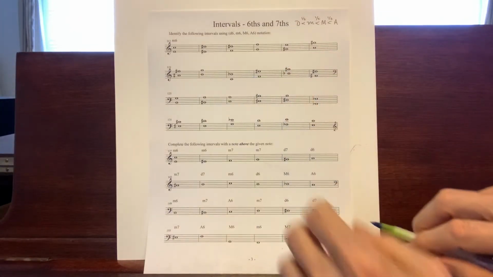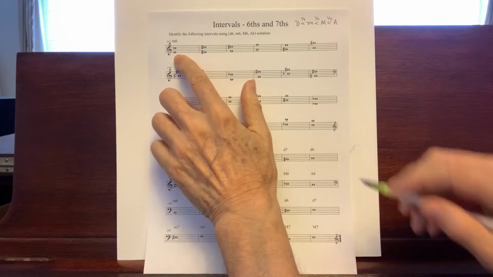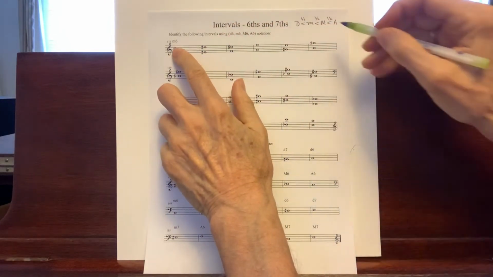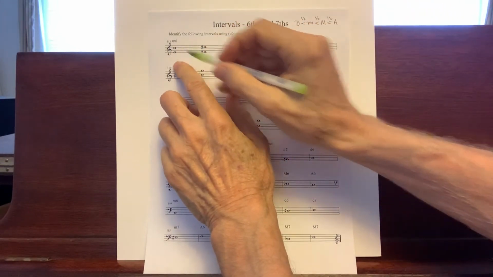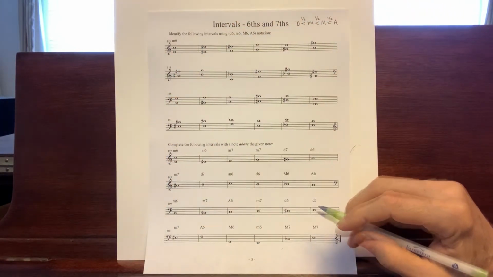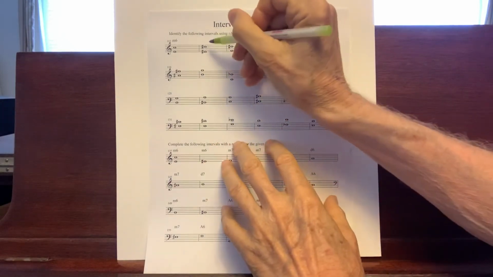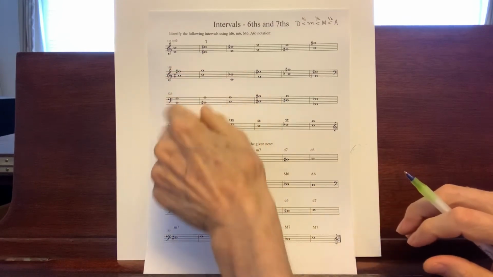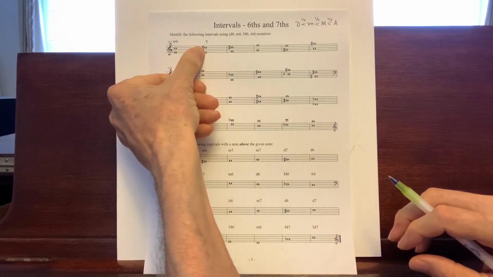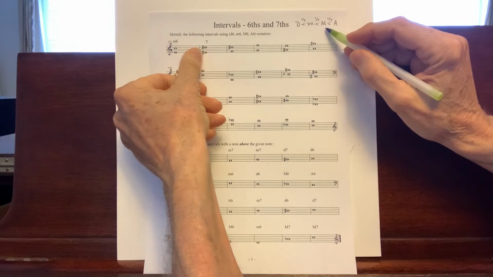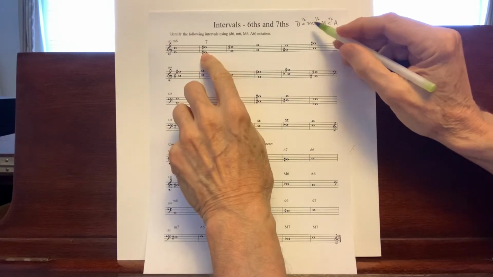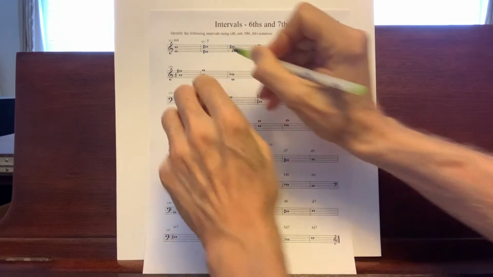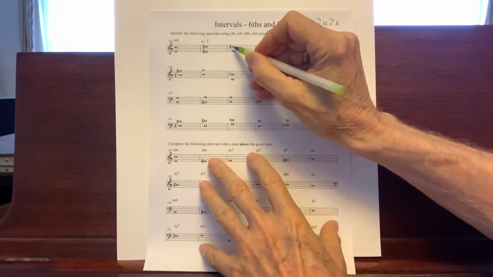So the first thing I realize in the first example is that I have an interval of a 6th, and I know that E to C sharp is a major 6th, therefore E to C is a minor 6th. And E sharp to D sharp is some kind of 7th. What do I know? Well, I can't use the E sharp on the bottom, but I know that E to D sharp is a major 7th. Therefore, if I raise that bottom note, I make it a little smaller by a half step, and it becomes a minor 7th.